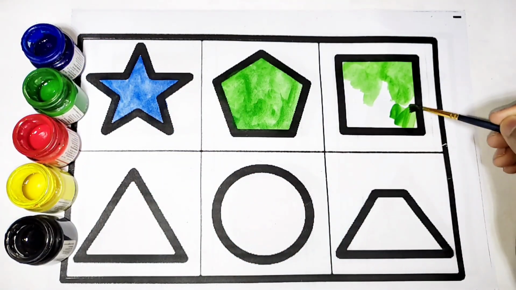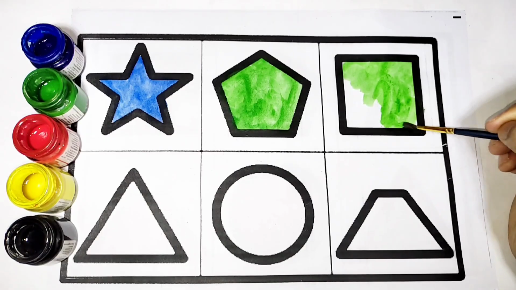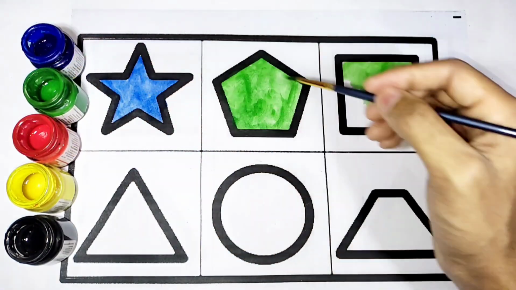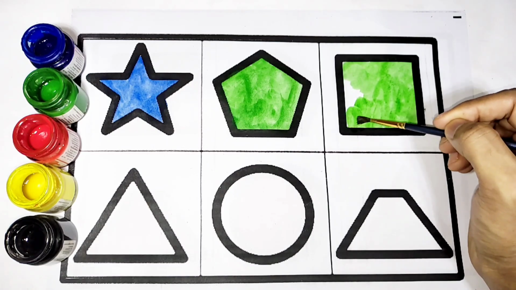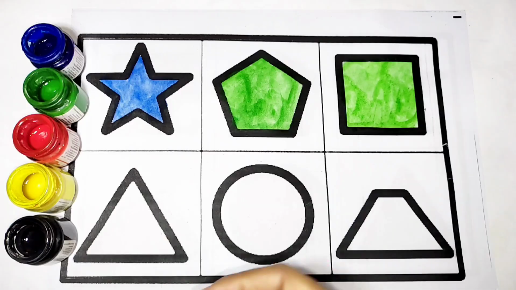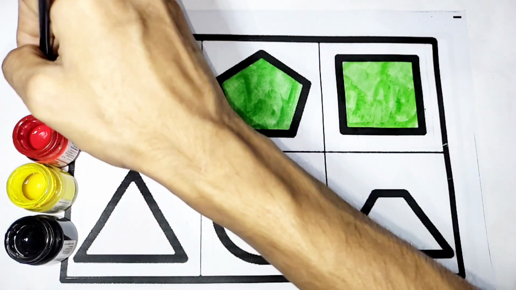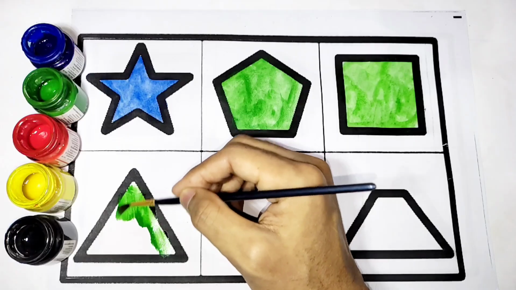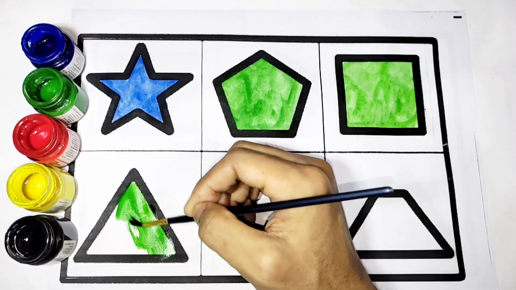Now we are using green color and coloring the shape of square. The next one is triangle. The shape of triangle. We are again using the color of green.